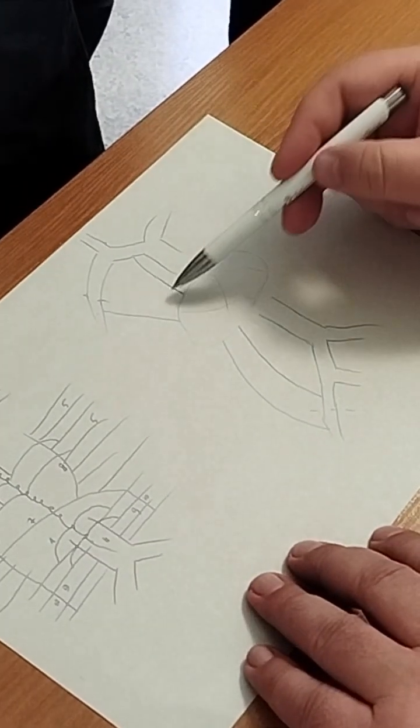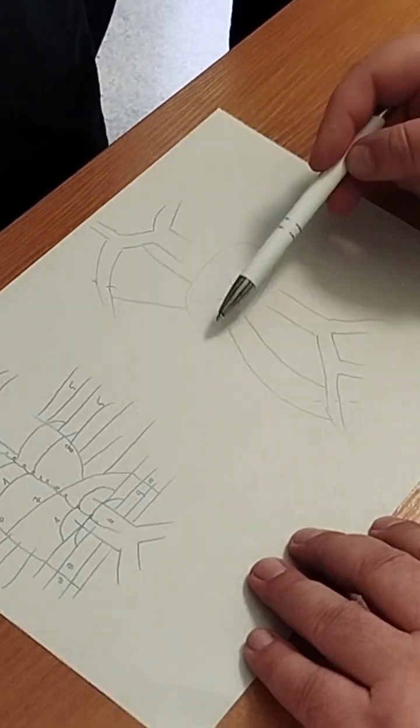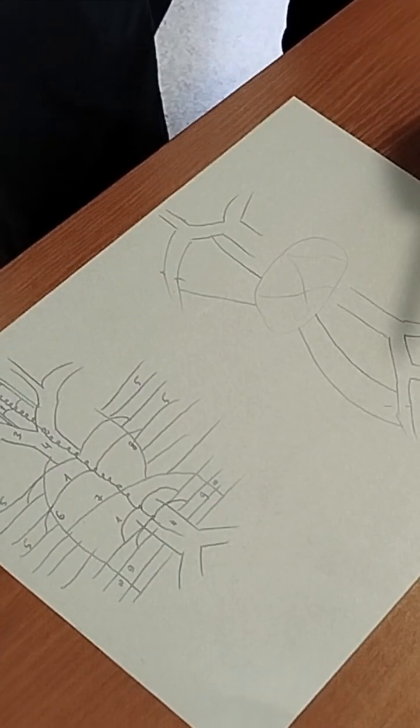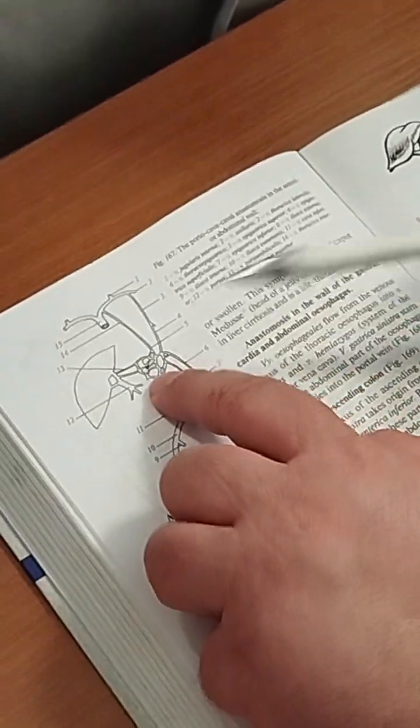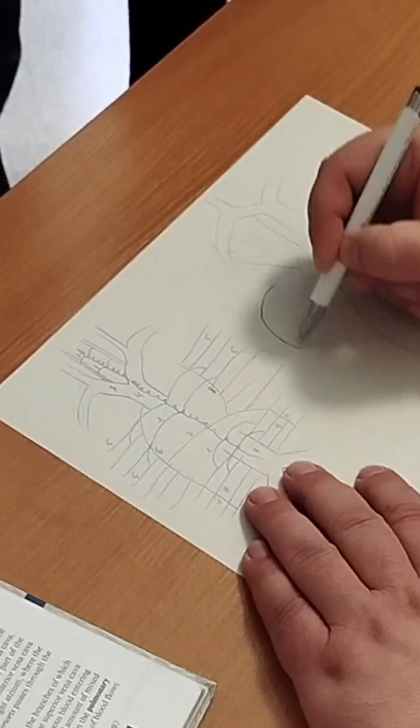And now we have anastomosis between veins which go to the system of superior and inferior. Caval anastomosis. It is this diagram. But if we add to this diagram the portal vein. Look here. This is the liver.